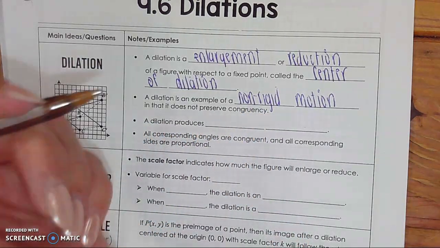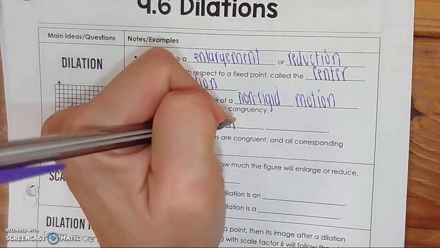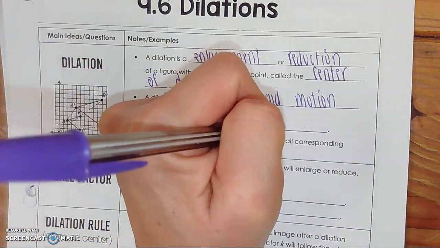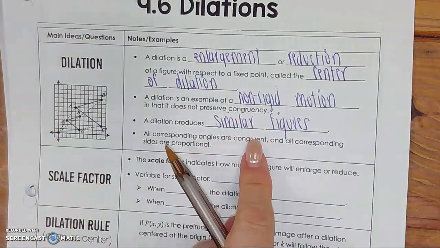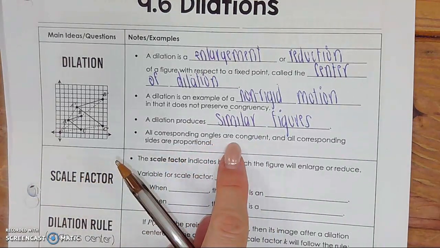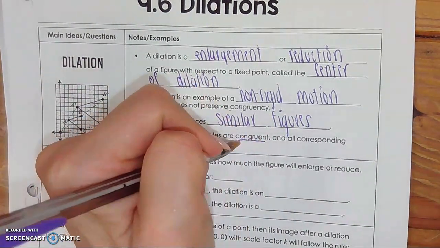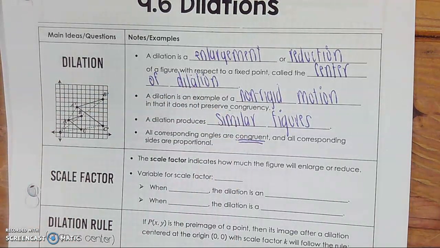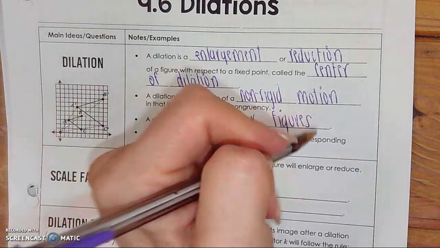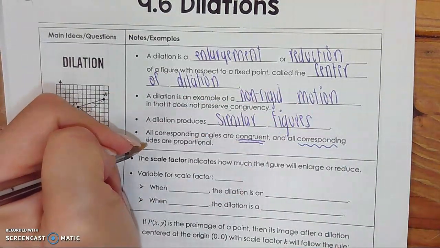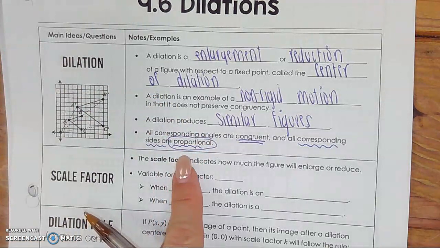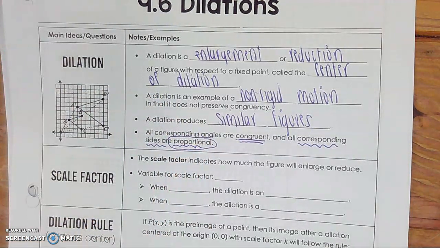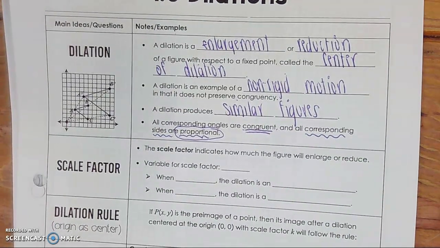The dilation produces similar figures, which means that the corresponding angles are still going to be congruent. So if one was 30 degrees, it's still going to be 30 degrees. But the corresponding sides are going to be proportional. So rather than being the exact same measure, they're going to be either double or half. They're going to be proportional to one another.